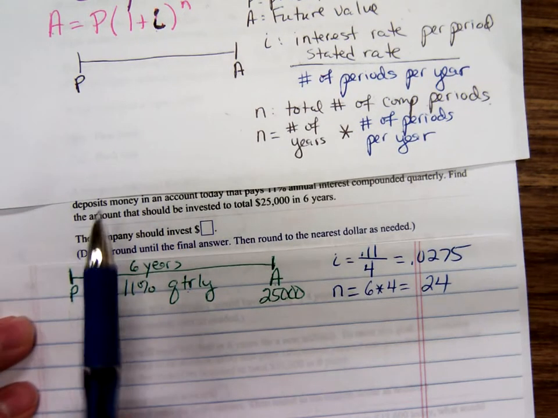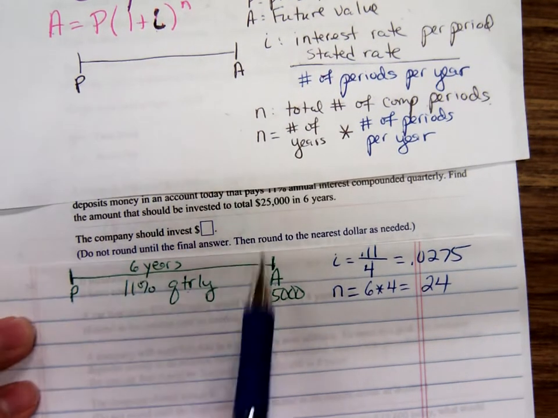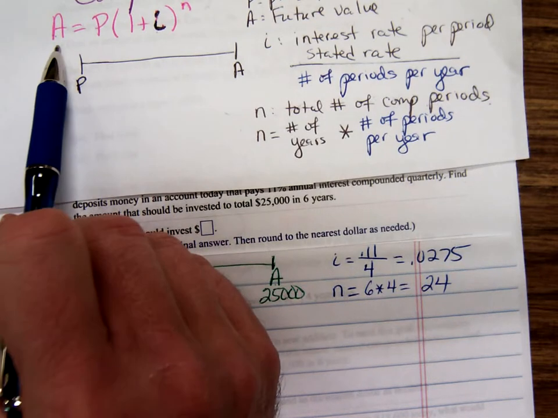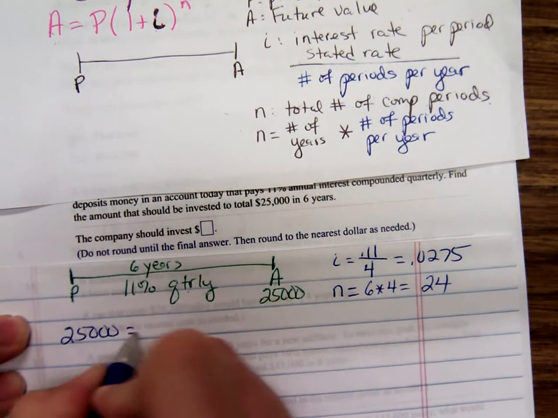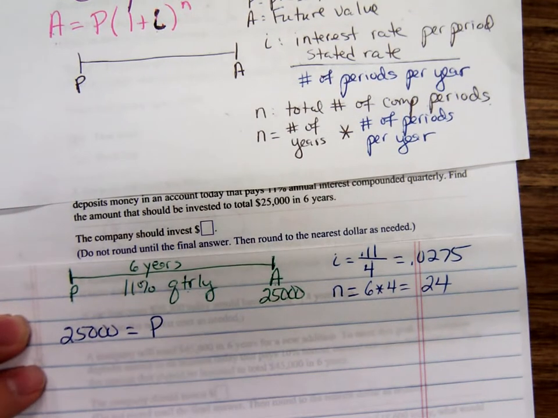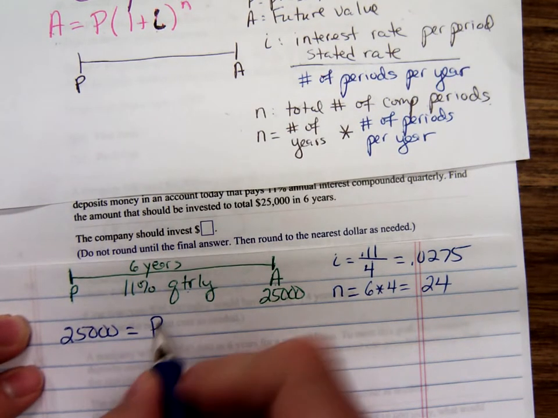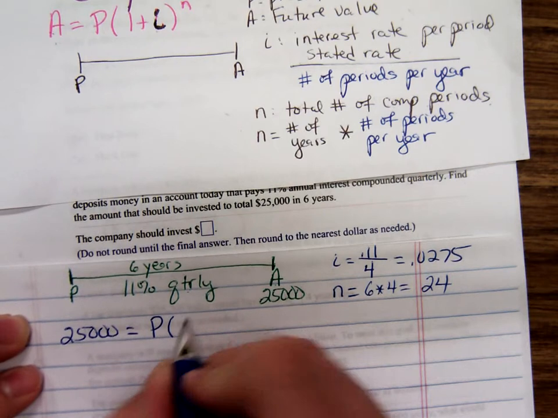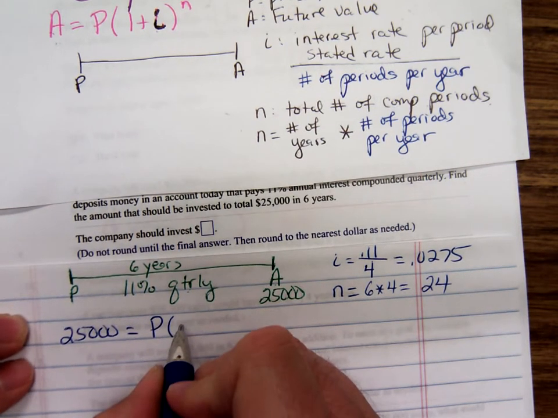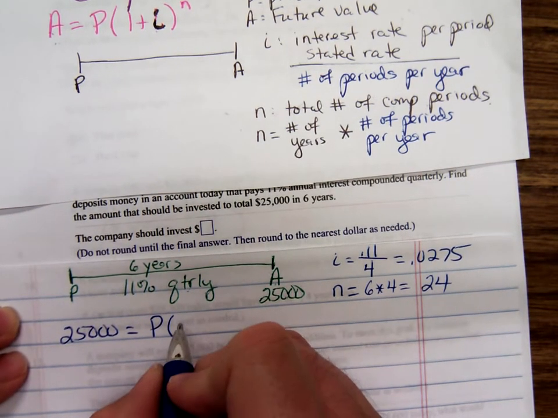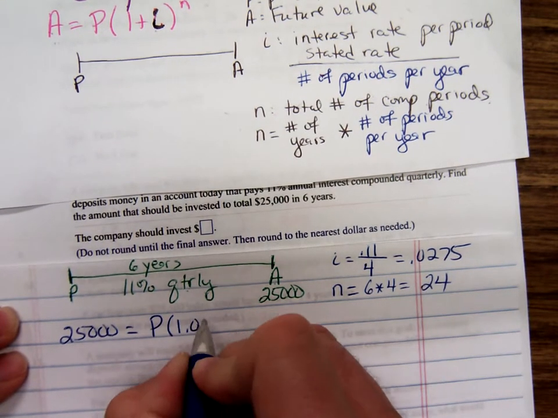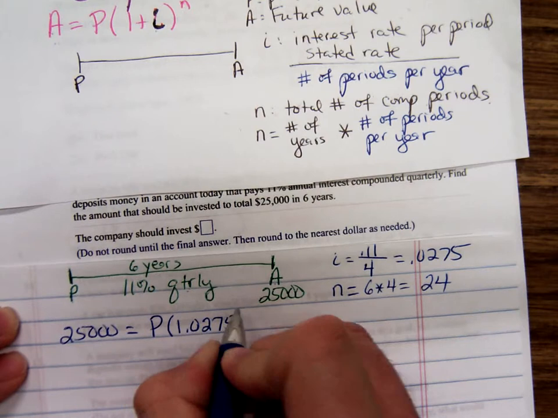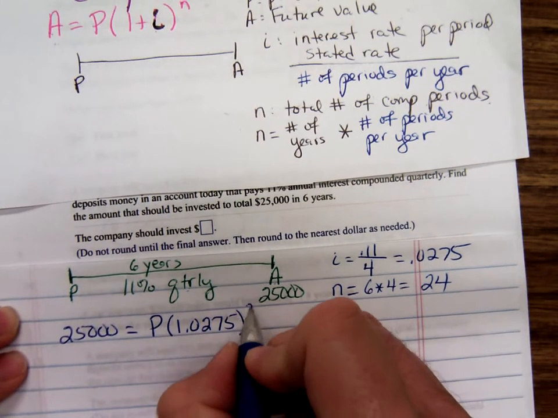So now I'm going to plug into this formula. This time I'm plugging in for A, and P is what I don't know. P times 1 plus i. I'm going to go ahead and do that 1 plus i right now. 1 plus 0.0275, 1.0275 raised to the 24th power.